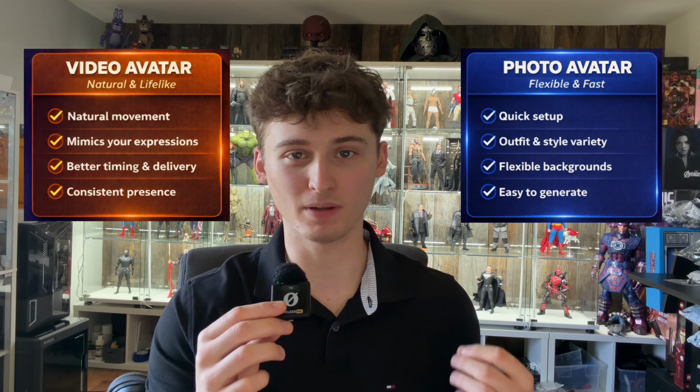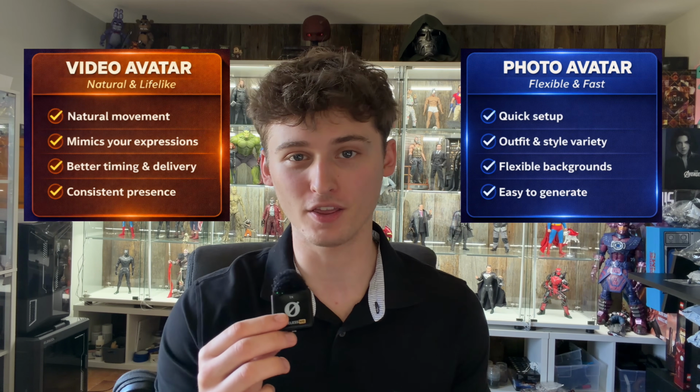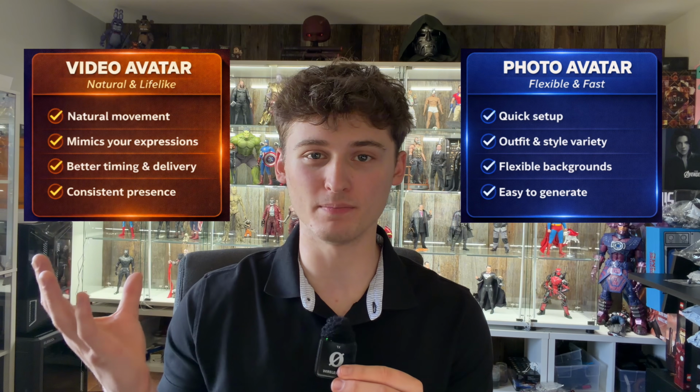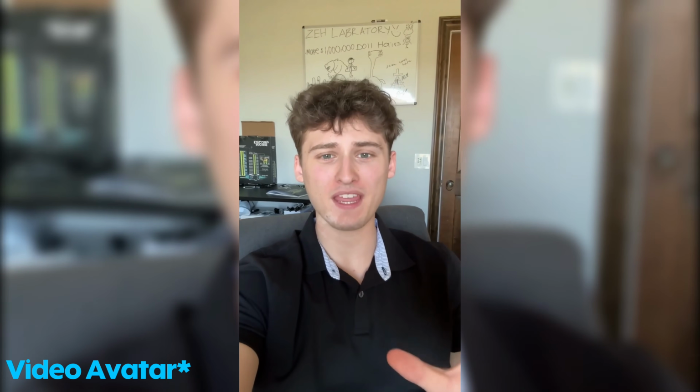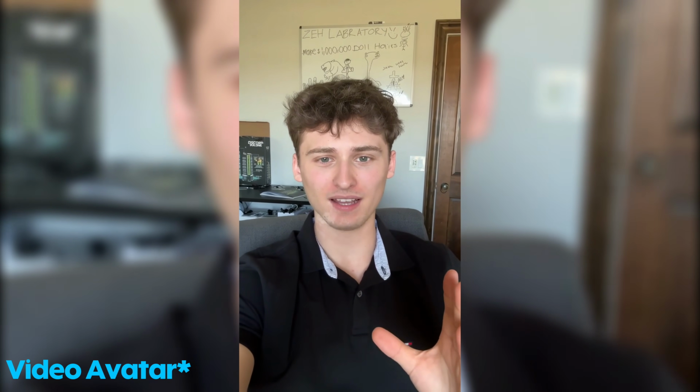Again, same person, same words, just slightly different outcome. But depending on what you're going for, you might choose one over the other. One is built for versatility and one is built for lifelike detail. For example, with the video avatar option, you can see it's moving and talking just like me. So if you're gonna make a digital twin, do it right the first time, because fixing it later is way more annoying. So anyways, I'll keep breaking this stuff down so you guys don't have to figure it out the hard way.